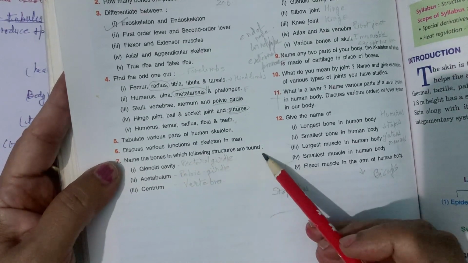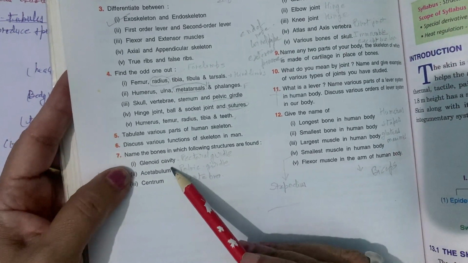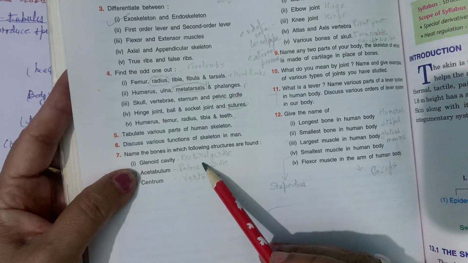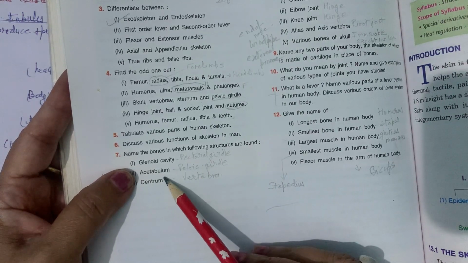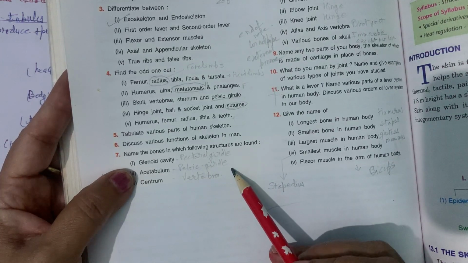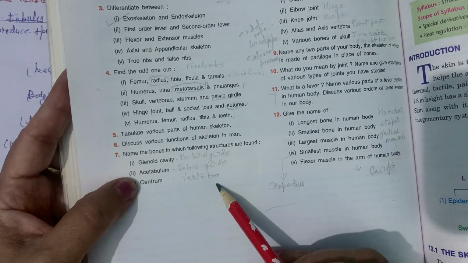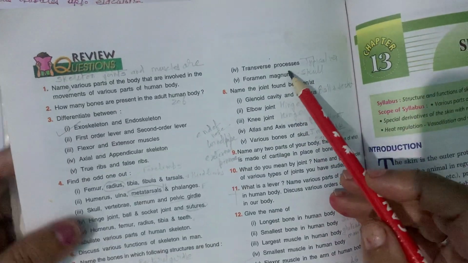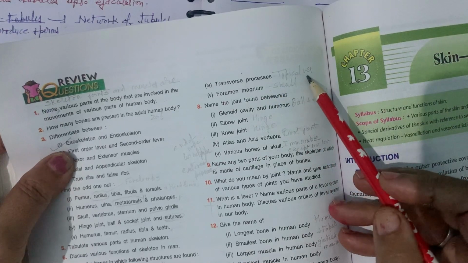Name the bones in which the following structures are found. Glenoid cavity is present in the pectoral girdle. Acetabulum is present in the pelvic girdle. Centrum is in the vertebra. Transverse processes are also in the typical vertebra.